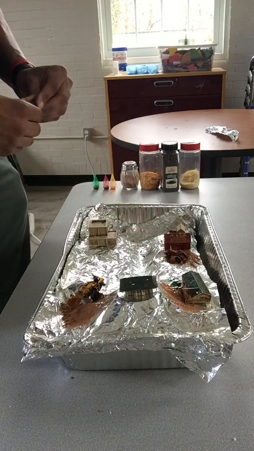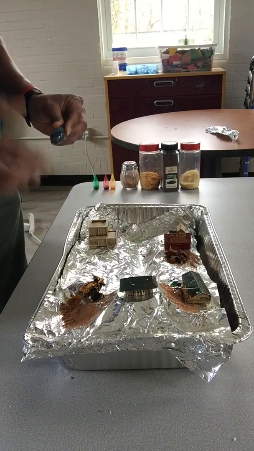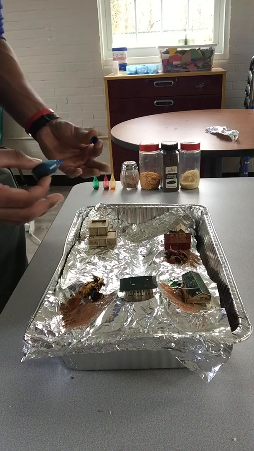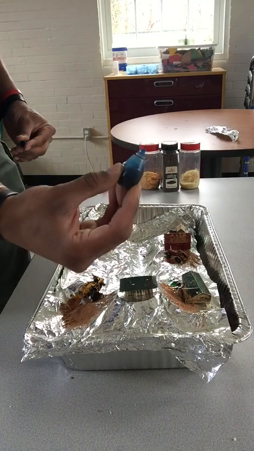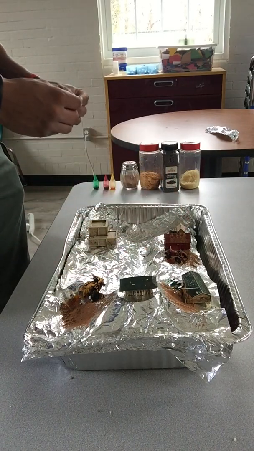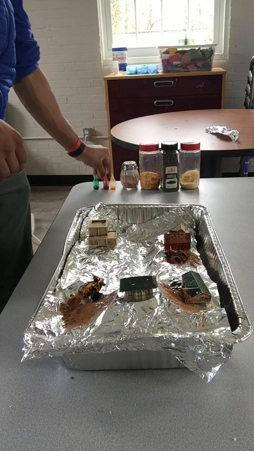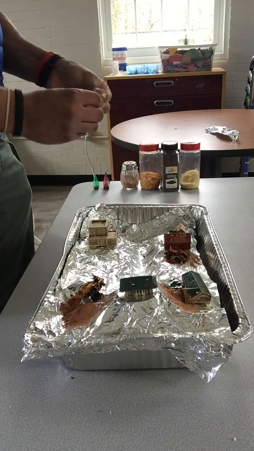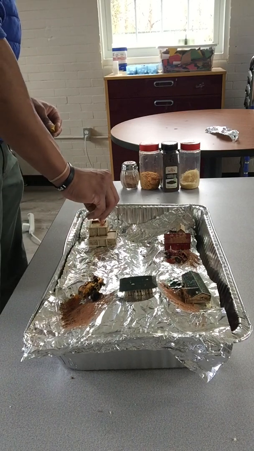And then at the neighborhood, I don't know about you, but I've seen people wash their cars in their driveway. So this blue dye will represent the soap that they use to wash the cars. And going back to the oil, we're going to add some for the factory.